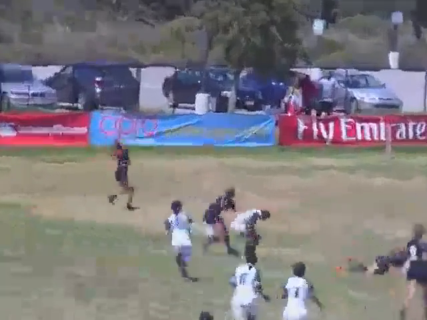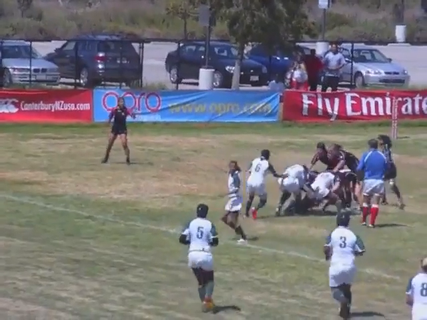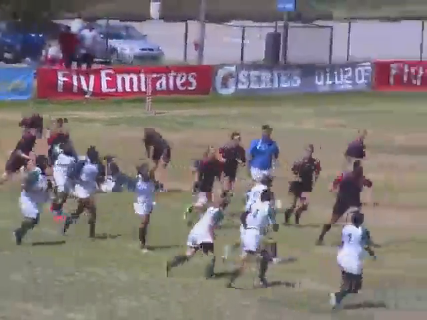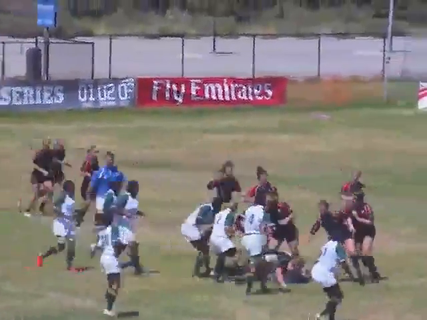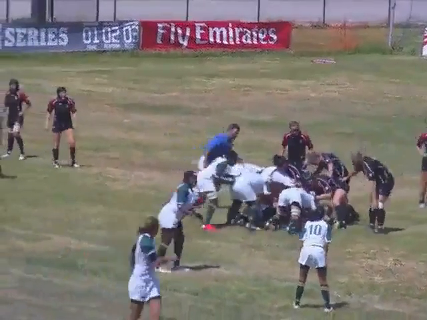Number 10 is going to keep that, put some pressure on the backline defense of Canada. Big tackle by Canada on South Africa's number 8.